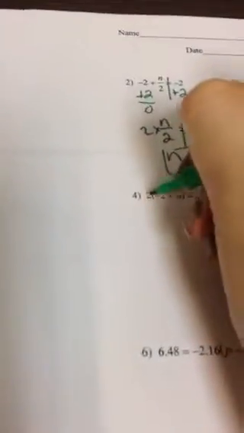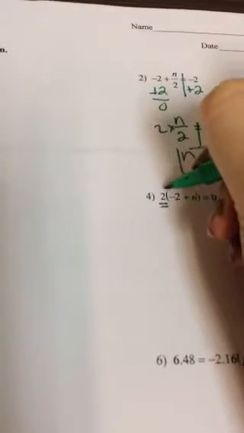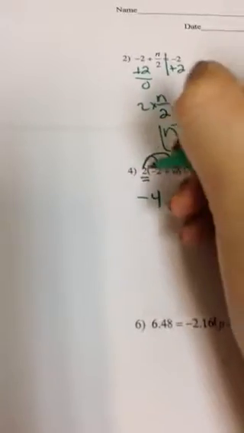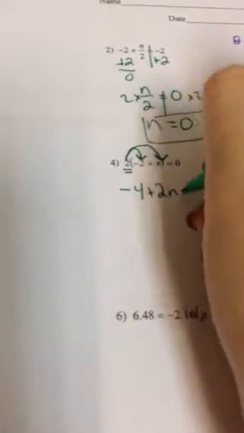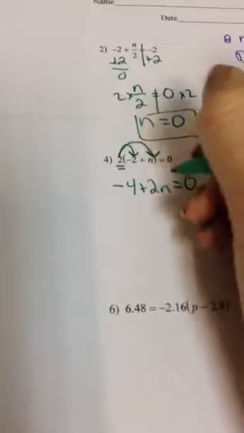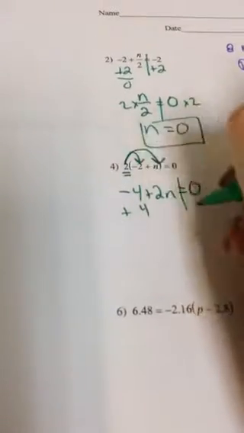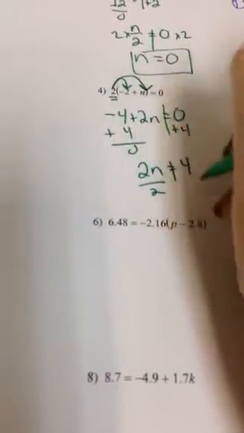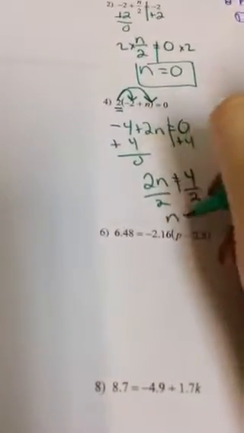If you ever see parentheses, this is something new. It's an opportunity to get ahead. I have to multiply what's outside the parentheses by each term inside. We did this in 6th grade. This is called the distributive property. So 2 times negative 2 is a negative 4. 2 times n is 2n equals 0. I'm going to add 4 to both sides. 2n equals 4. Divide by 2, n equals 2.